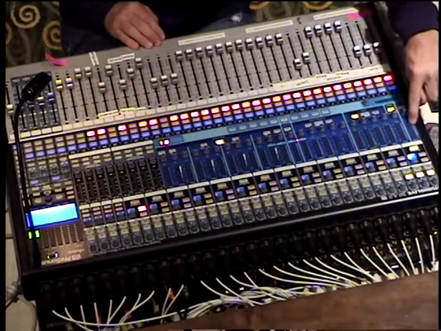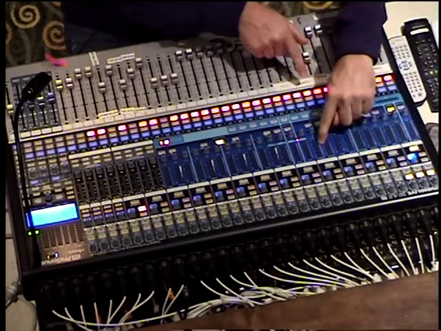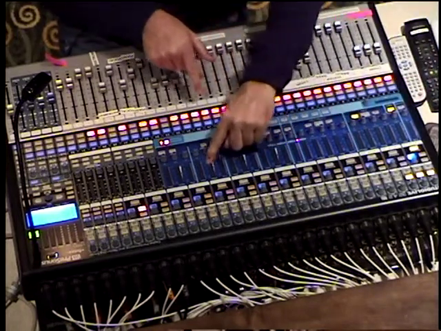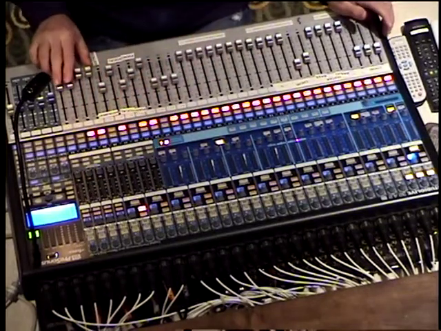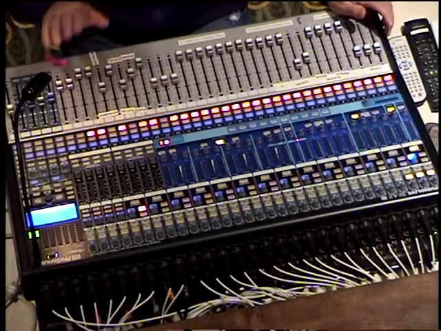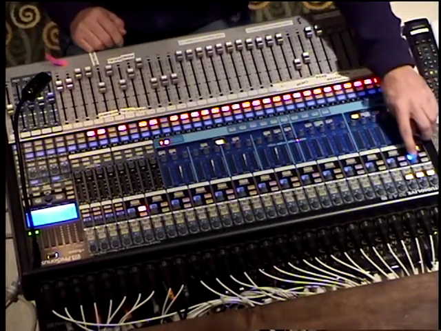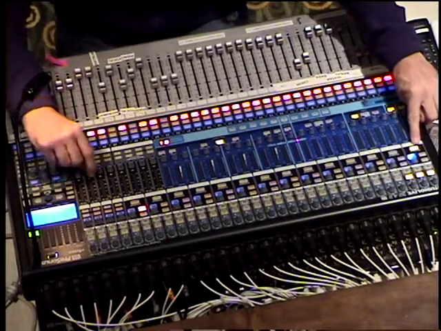So right now I have none of channel 1, none of 2. I have no sound going to any location to my monitors on stage. But what I'd like to do is send the CD player that I'm listening to in the house onto the stage. So select, mix, and then I come over here to what I would like to come through my monitors.